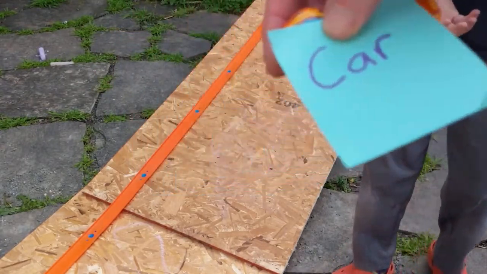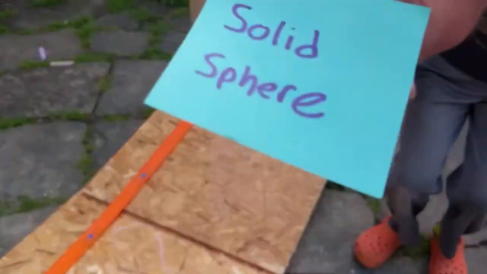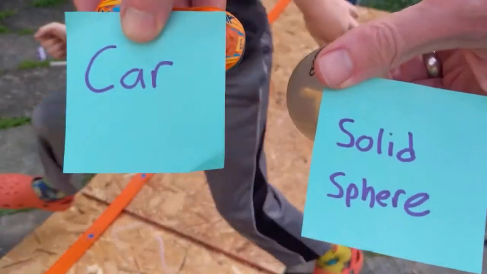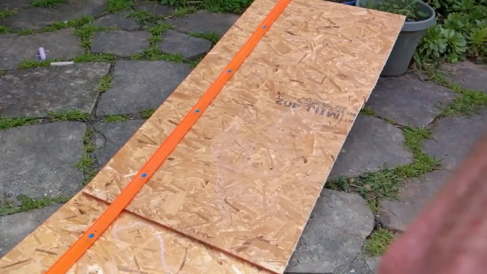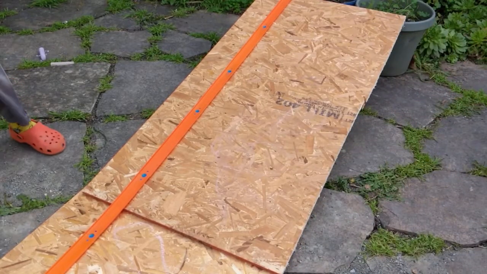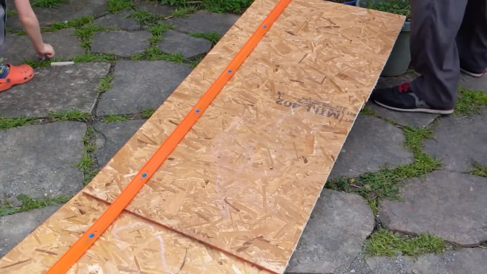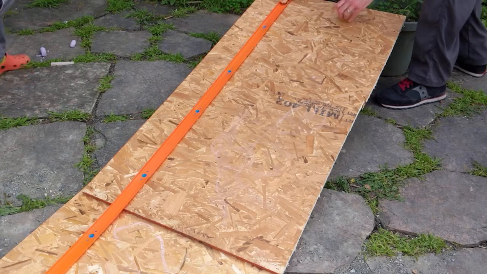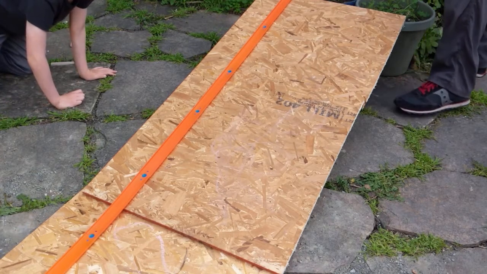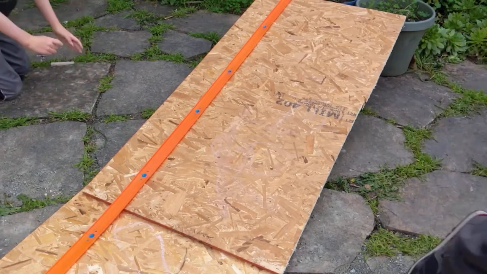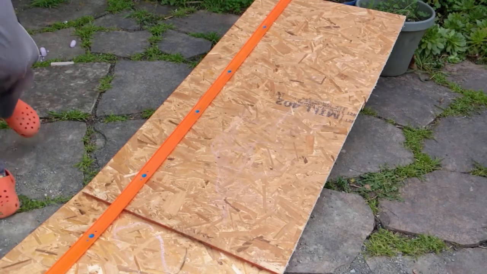Right now we're going to do car versus solid sphere. Go car. Car versus solid sphere. All right, here we go. Ready? 3, 2, 1, go. Car! All right, car wins. Wow, just by a second.